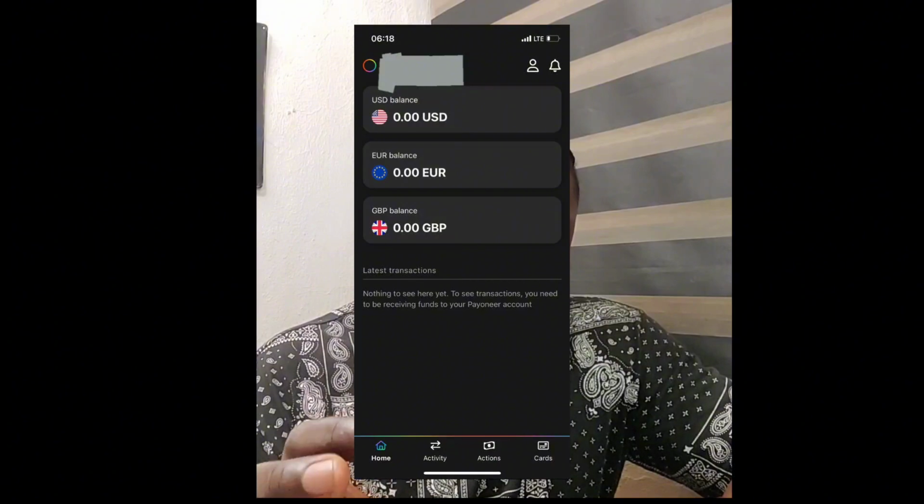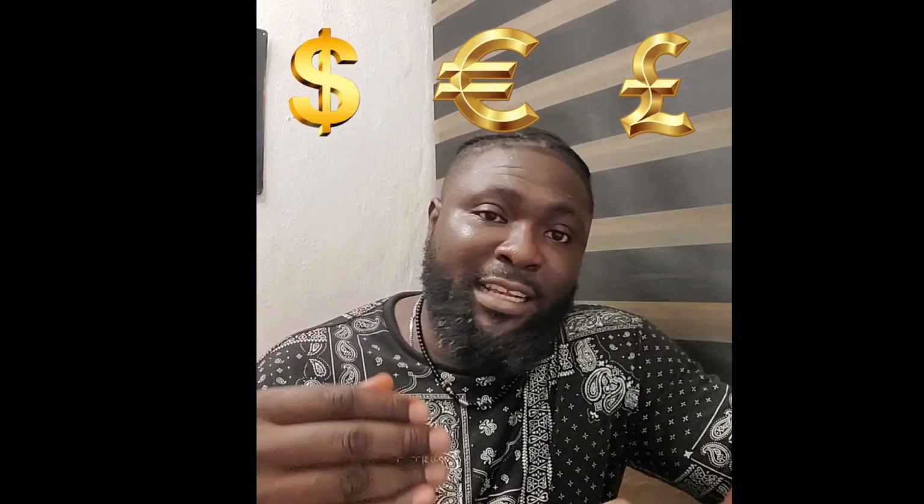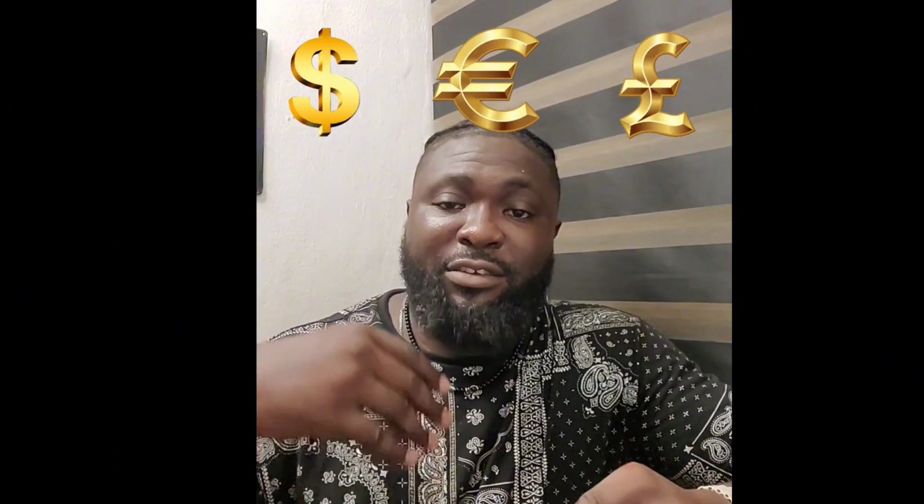So with all this being done, you're going to get a dashboard like this. Make sure you remember your security question, make sure you remember your password, and make sure you're using a working mobile phone, because they're going to be sending verifications to that for you to be able to log in. And once you have that, you're going to get a dashboard looking like that. And for a start, you're going to get a USD, a Euro, and a British pounds account. And as you use Payoneer and you start receiving funds, you'll be more open to getting more accounts from other locations. Okay, that's how it works.